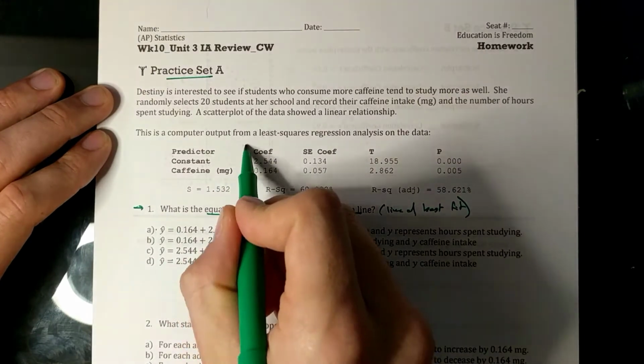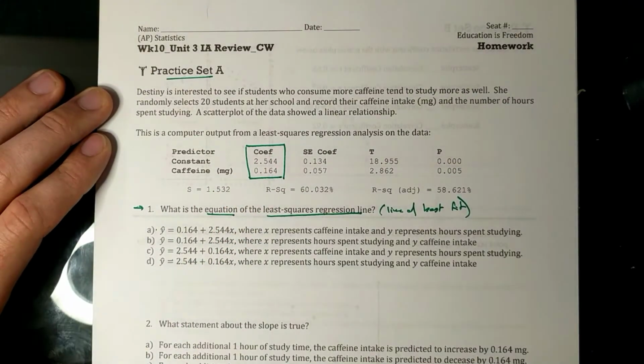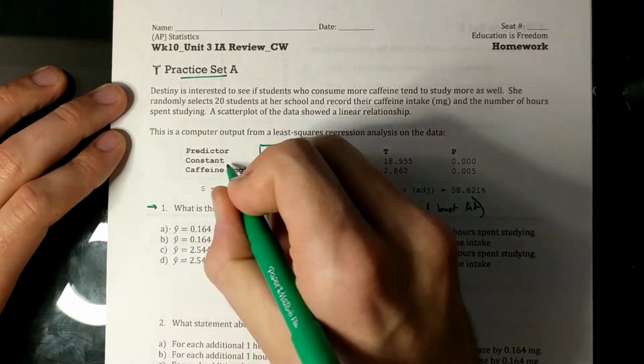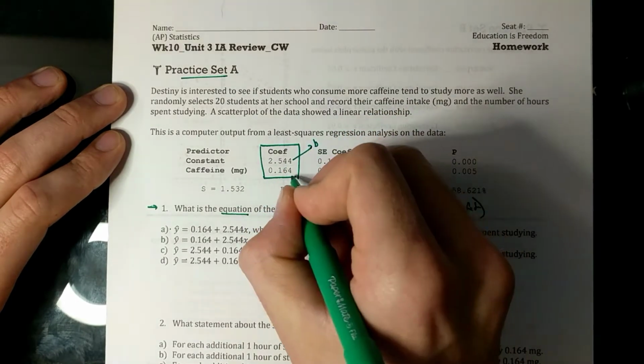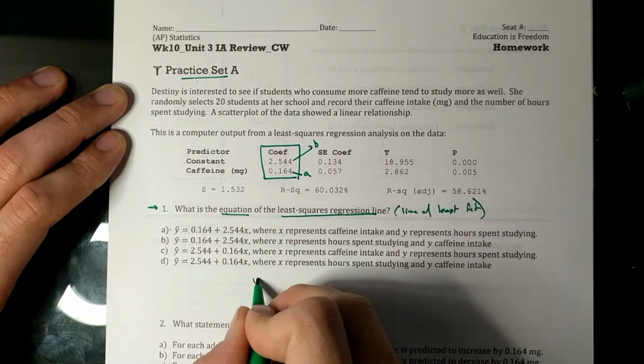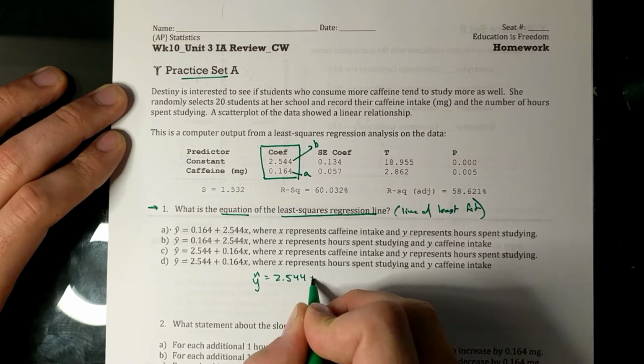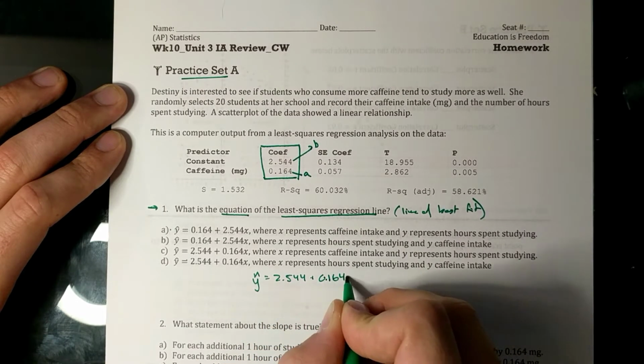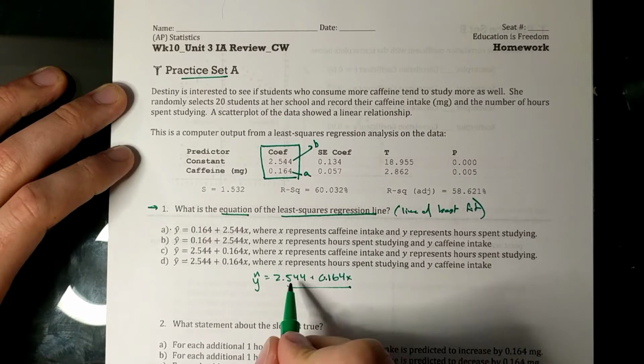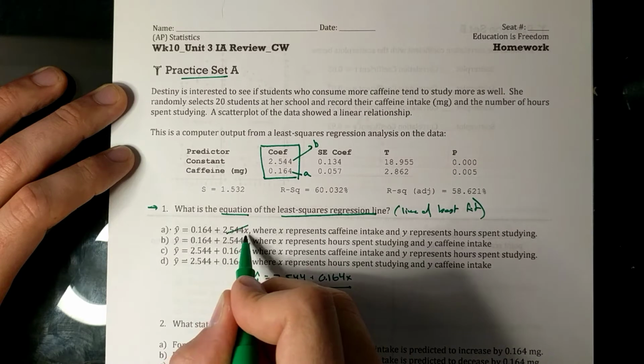We're going to zoom in here in our coefficients. So I know my constant, that's going to be our b value, and this will be our a value. So we get y hat equals 2.544 plus 0.164x. That's the equation we're looking for. Our y-intercept is 2.544, so these two totally have it wrong.